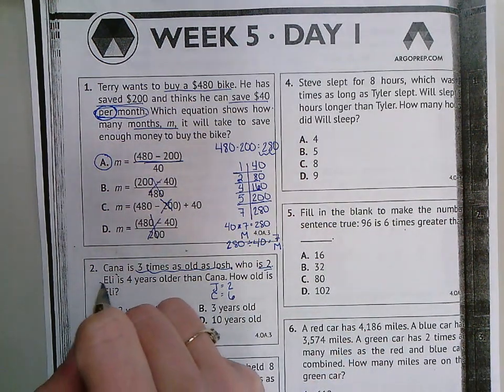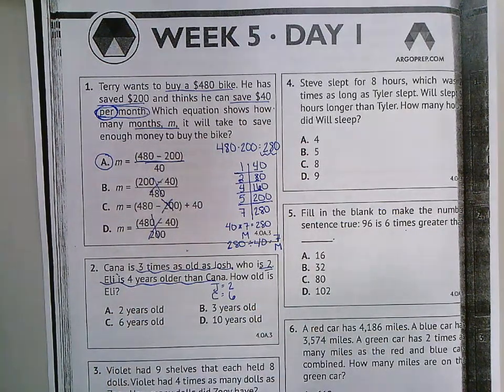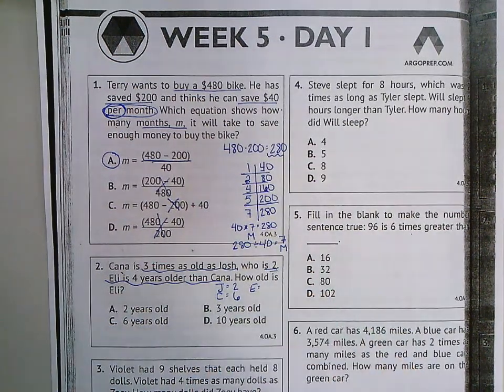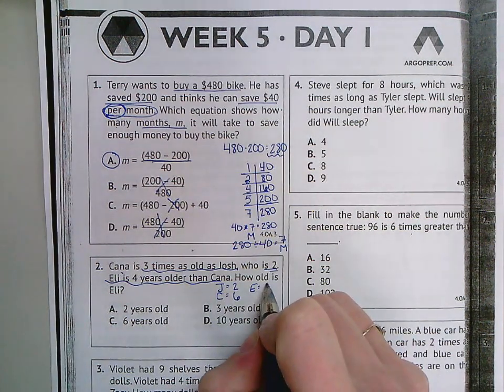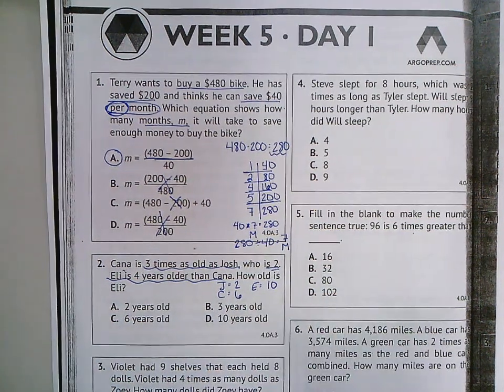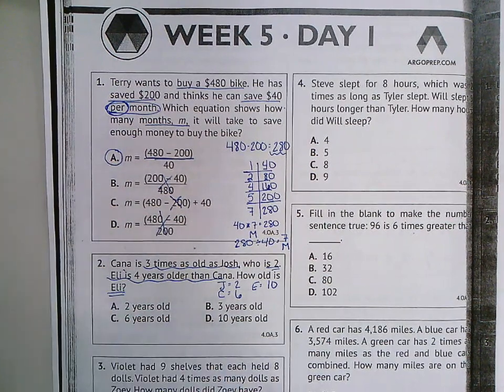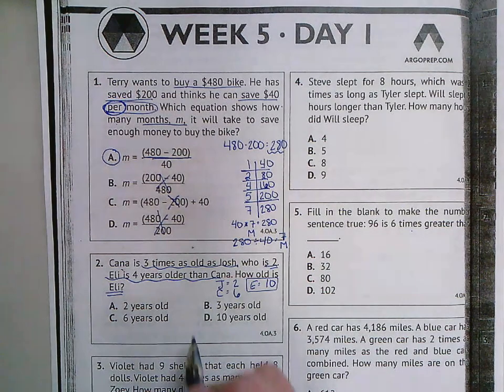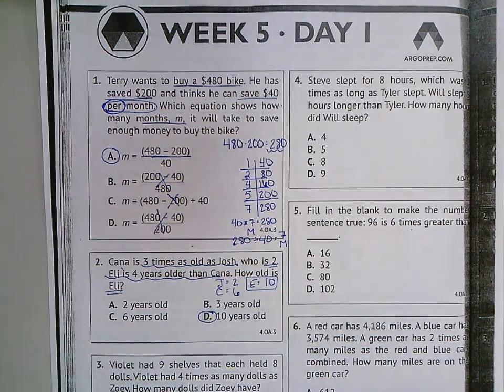Then it says Eli is 4 years older than Kana. So if I take Eli, 4 years older, 6 plus 4 is 10. Now my question says, how old is Eli? Well, I just found out, and finding all of their ages, Eli is 10 years old.